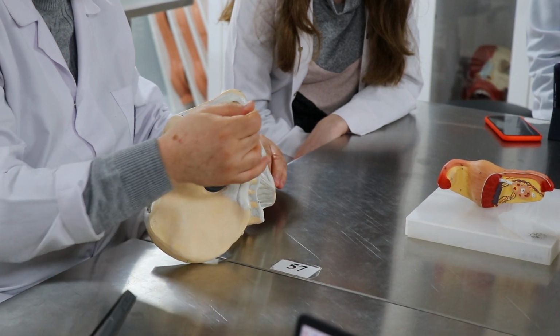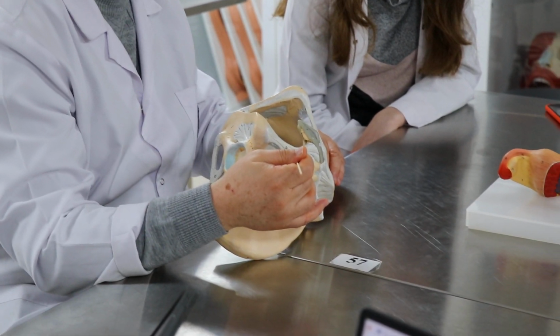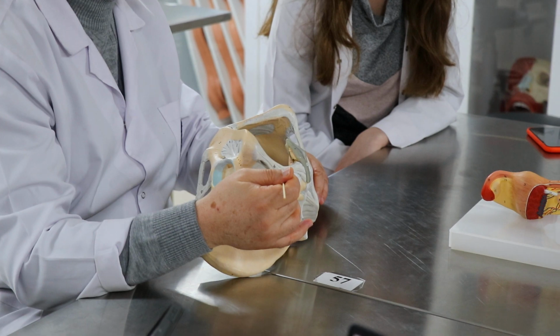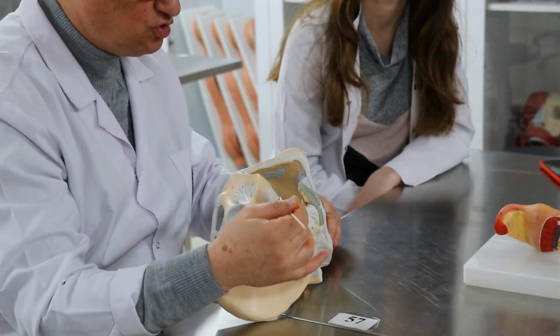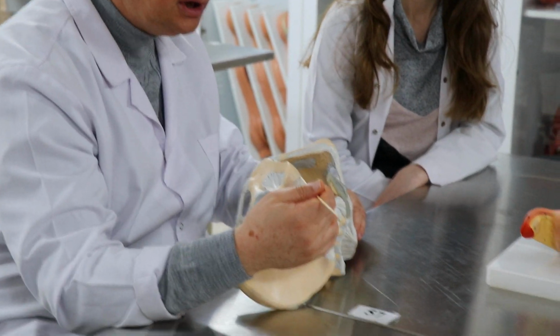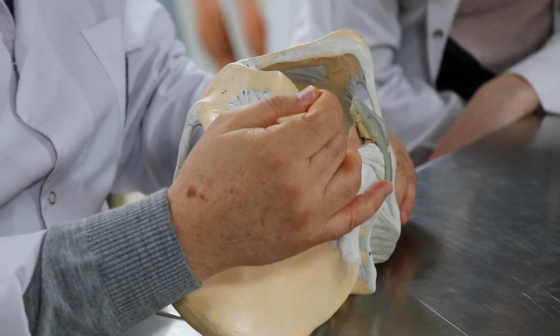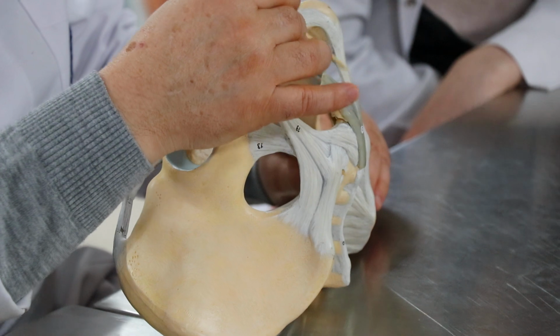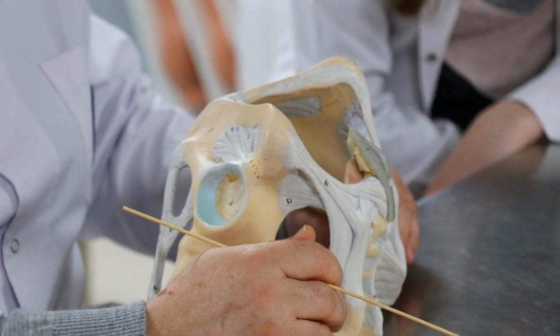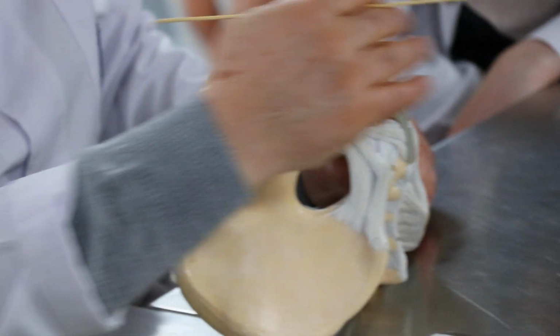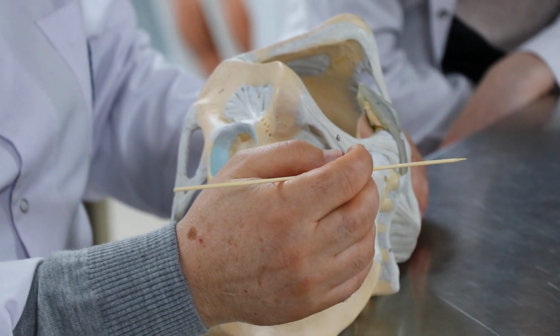At the back here, what ligament is this? Sacrotuberous ligament. It comes from the sacrum and attaches to the ischial tuberosity. Sacrotuberous ligament, and most posterior is the coccyx. So this is the boundary of the pelvic outlet. Below the pelvic outlet is the perineum.